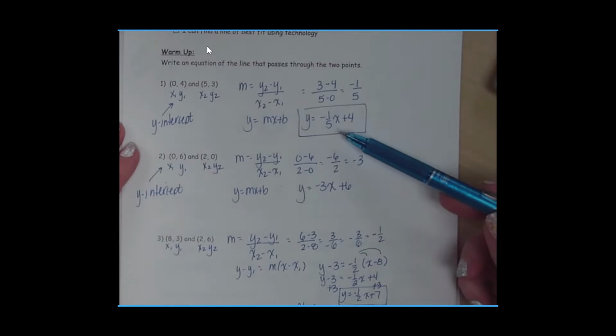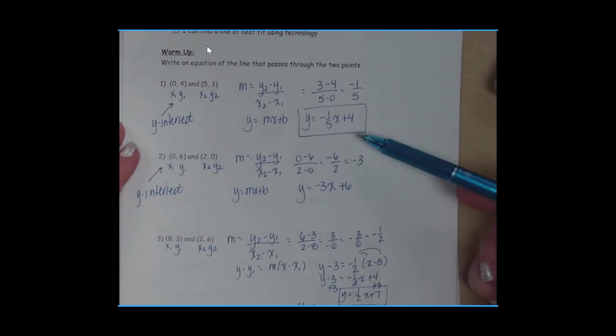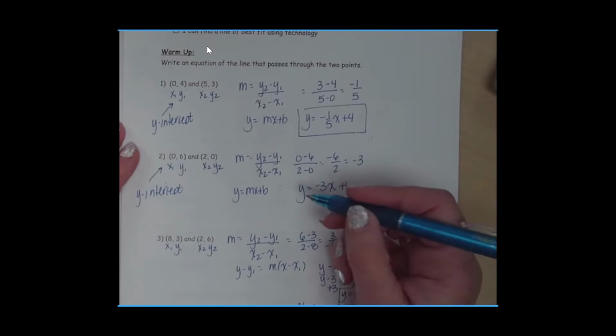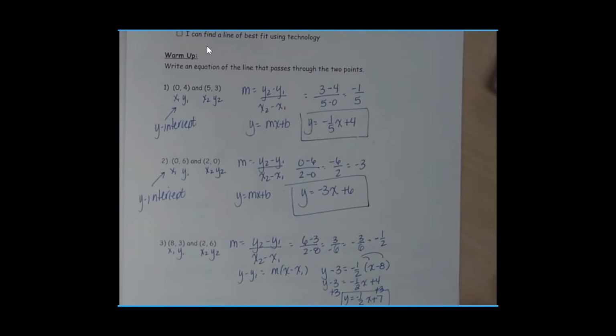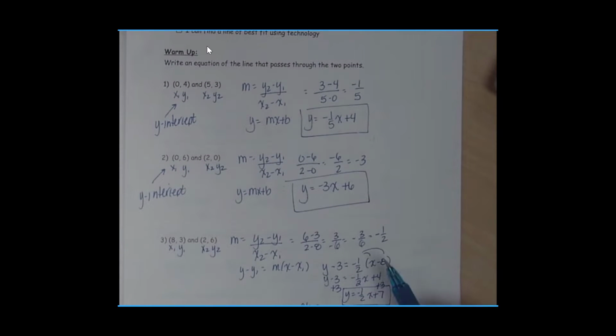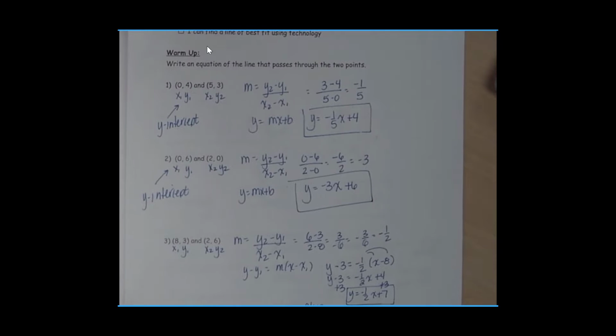All right, for number 1, you should have ended up with y equals -1/5 x plus 4. For number 2, you should have ended up with y equals -3x plus 6. And last but not least, you should end up for number 3 with y equals -1/2 x plus 7.